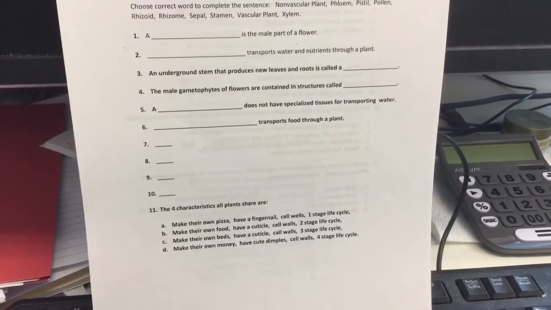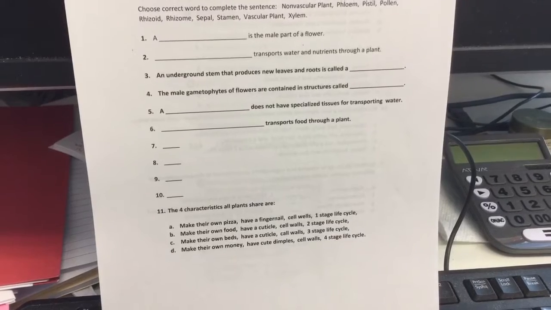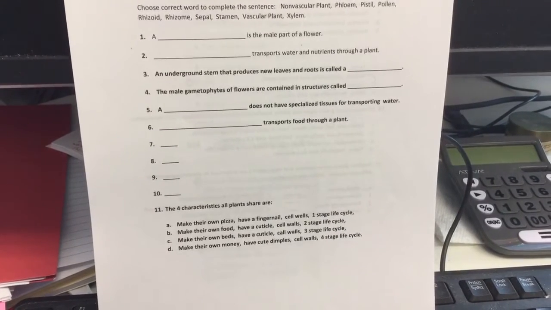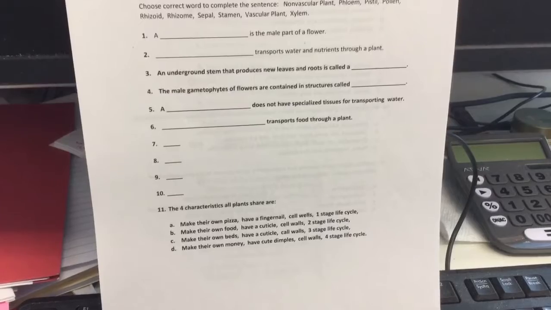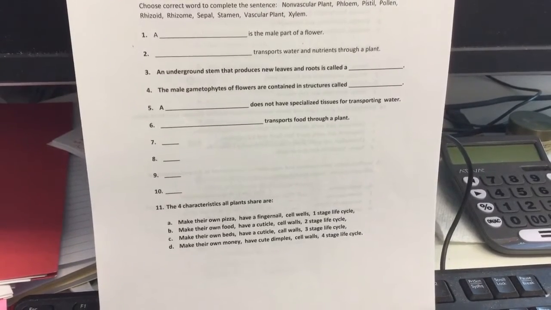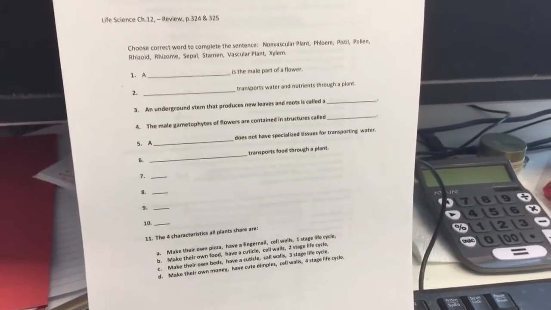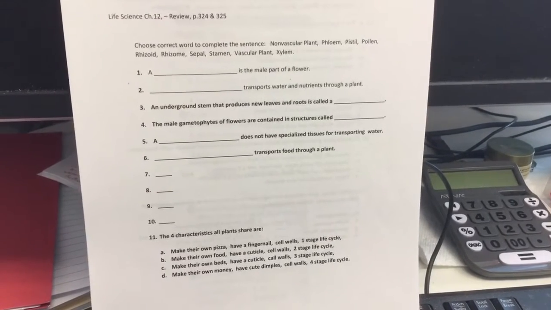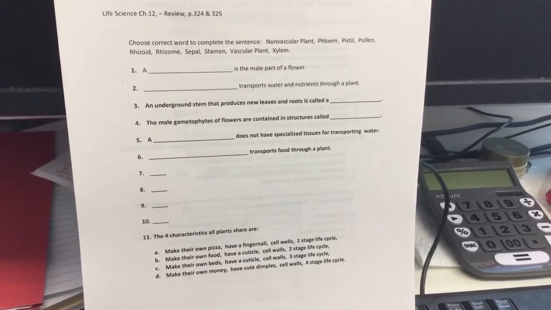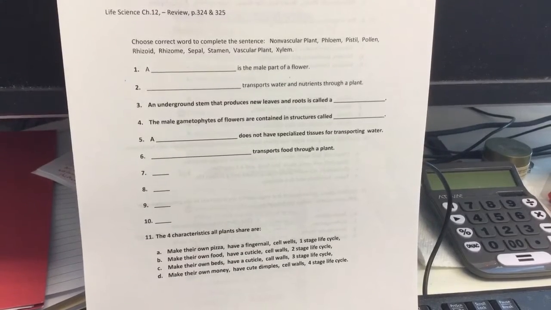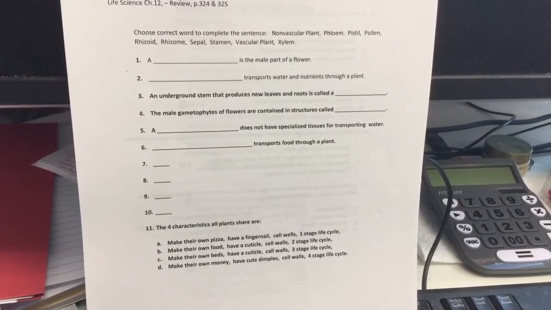So let me see. Number 3, the answer for that is rhizome. An underground stem that produces new leaves and roots is called a rhizome. Number 4, the male gametophytes of flowers are contained in structures called blank. And you can find the answer for that on page 306. And the answer there is pollen. The male gametophytes of flowers are contained in structures called pollen.